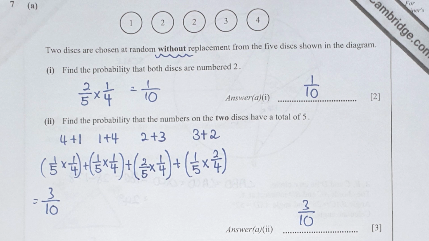As for question 7, find the probability that both these are numbered 2. The key thing to take note of is that it is a without replacement condition, which means that if you select one number, the denominator will decrease for sure. So for our condition here, since both numbers are 2, it will be 2 over 5 times 1 over 4. Both the numerator and denominator will decrease after the first draw. So the final result will be 1 over 10.